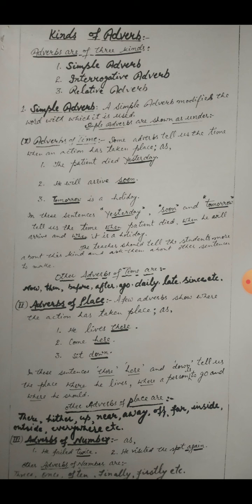Other adverbs of place are there, hither, up, near, away, off, far, inside, outside, everywhere, etc. And third one is adverbs of number.